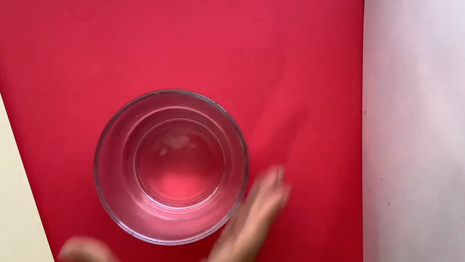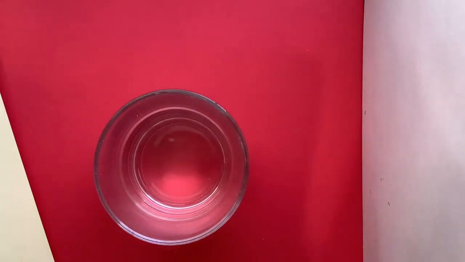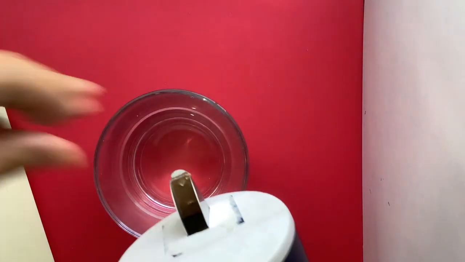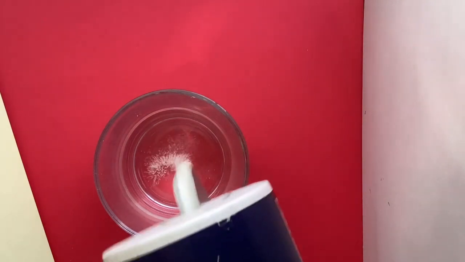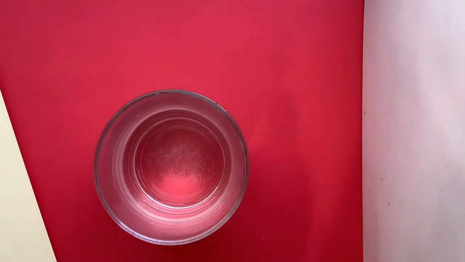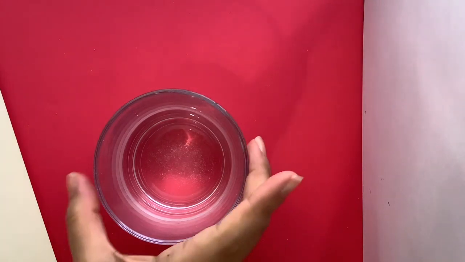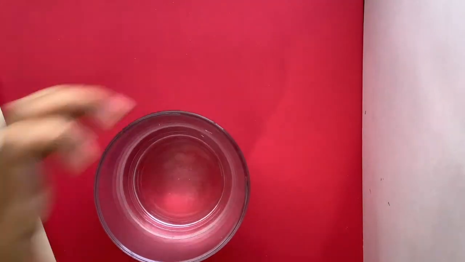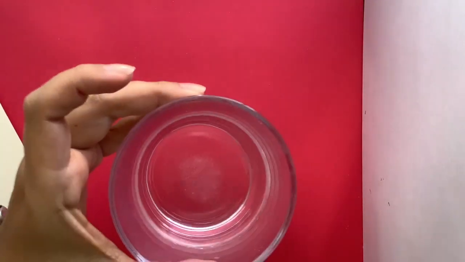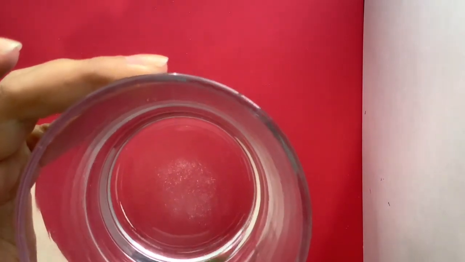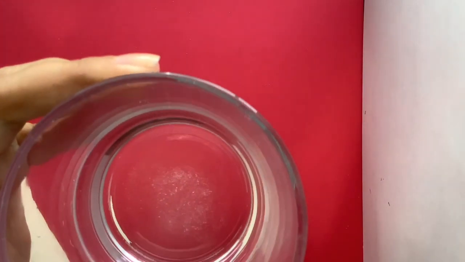Let's actually do a little experiment while I talk. I'm going to pour a little bit more salt, and I'm not going to stir it. I'm just going to leave it there, and I'm going to show you later how it dissolved by itself. Let's just sprinkle a little bit. You see the crystals at the bottom. I'm not going to stir it, I'm just going to place it aside and see if by itself it dissolves.